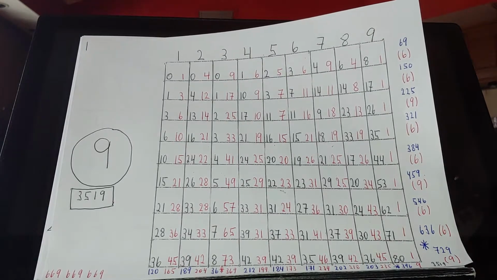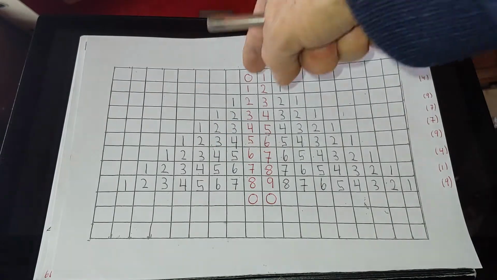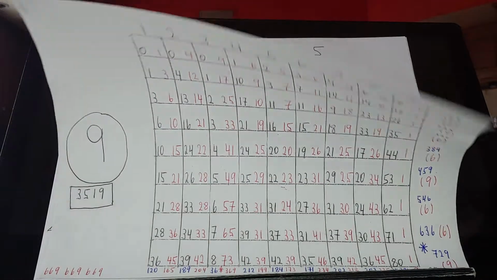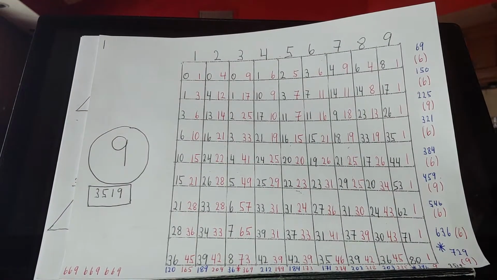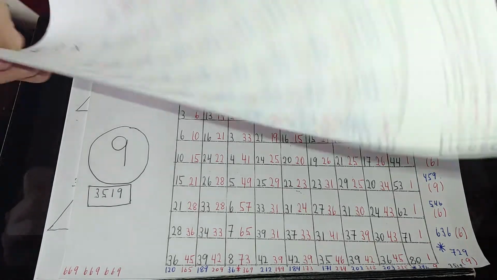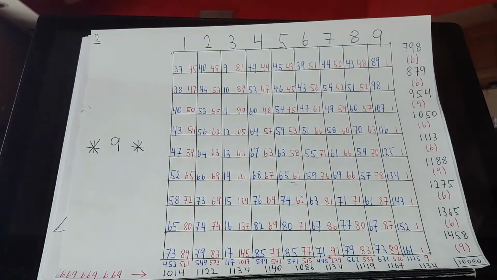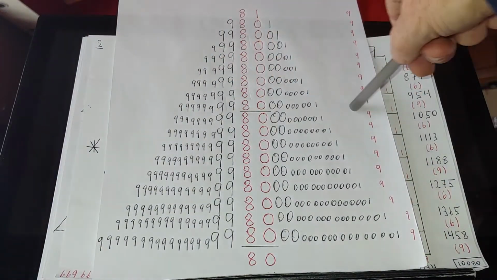Now, that's adding them all up, all of these triangles through the 9th one. And this one is adding them up with the second triangle, or the extension of that triangle.